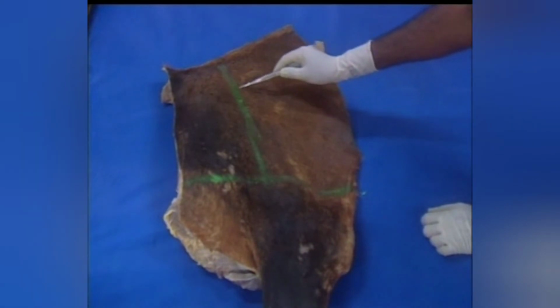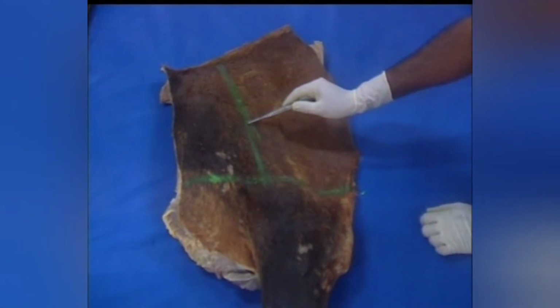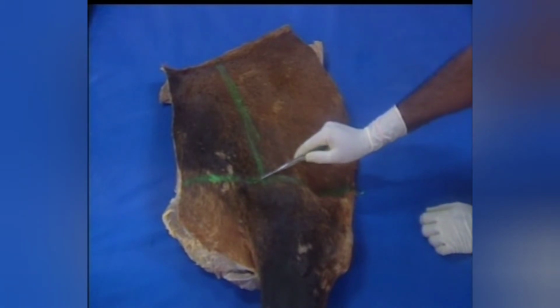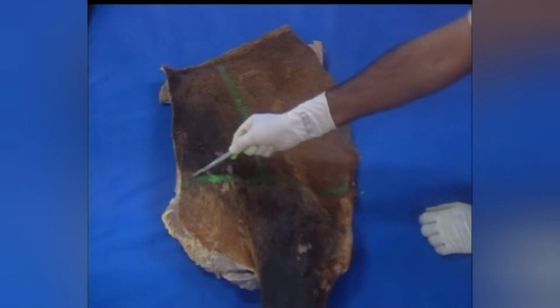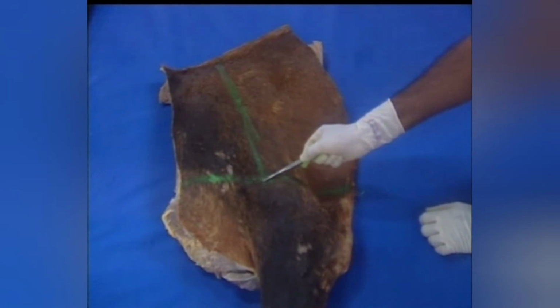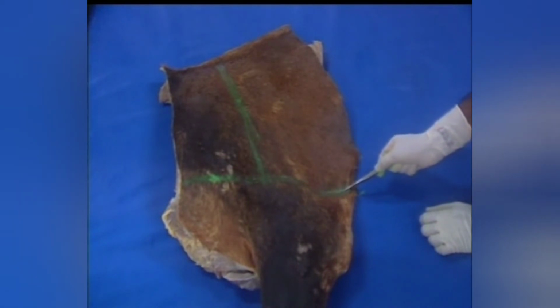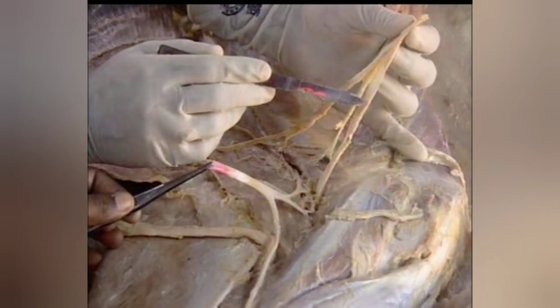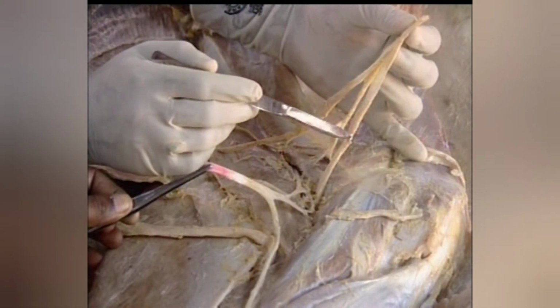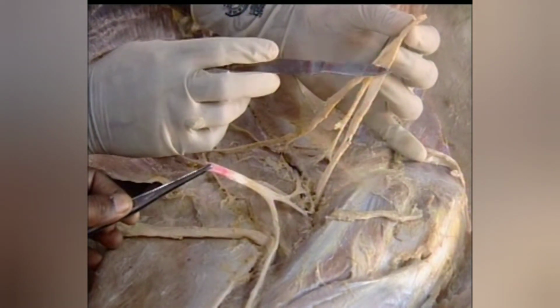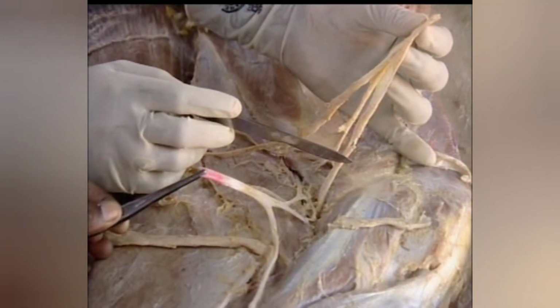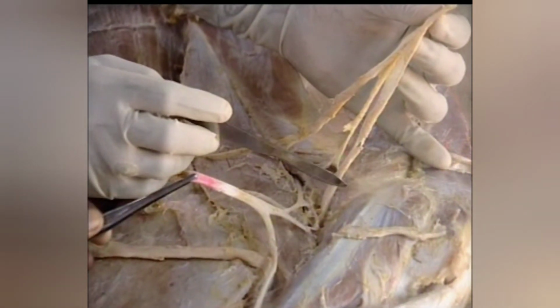Make a vertical incision about the middle of the scapula and extend it downwards just below the shoulder joint. Make another circumferential incision around the shoulder joint. Reflect the skin flaps on either side. This is the axillary nerve, which is arising from the brachial plexus. It gains the company of posterior circumflex artery and reaches the lateral aspect of the shoulder and supplies the deltoideus and teres minor.